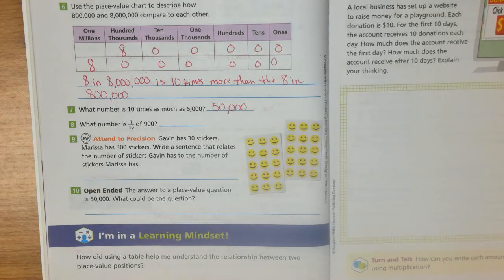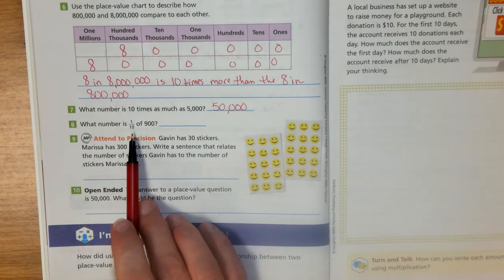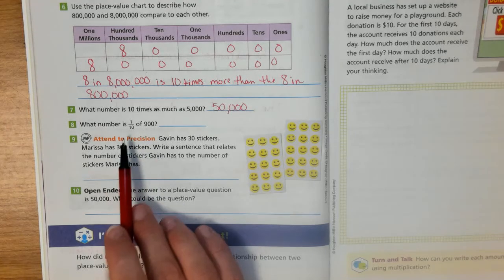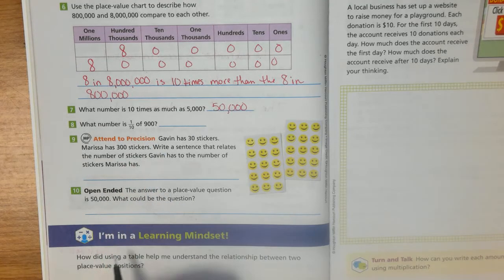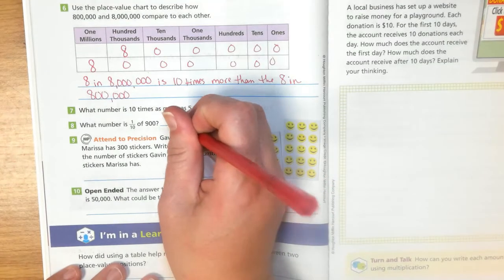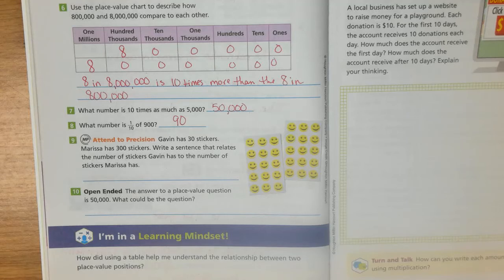What number is 1/10 of 900? So if I'm going 1/10, remember I'm dividing by 10, so I'm going to go down one place value or remove 1 zero. So my 900 becomes 90. I hope that's what you said or wrote.